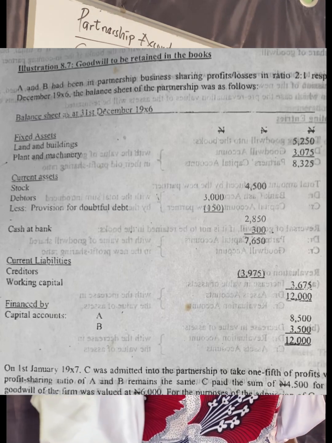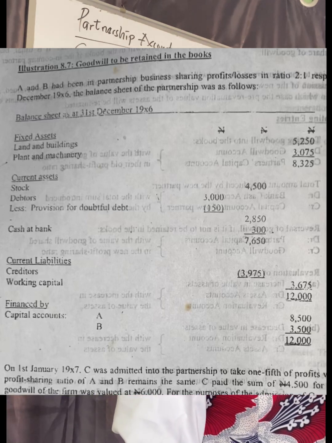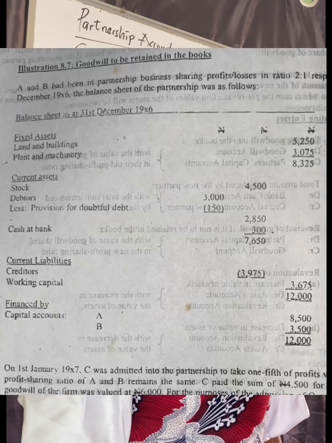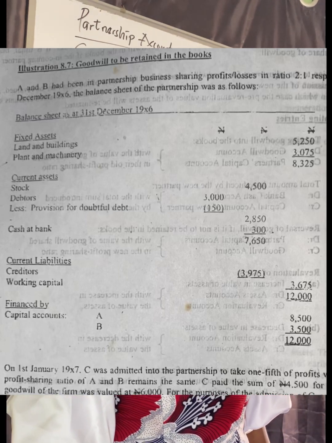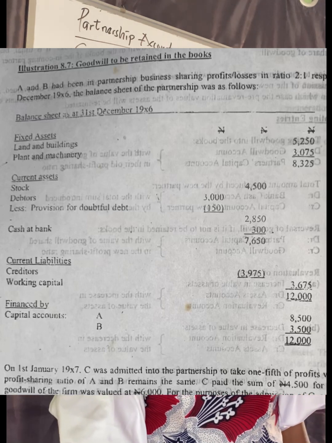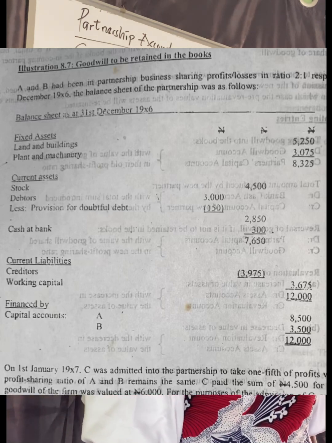Now we have that the cash at bank, that is our bank balance, is 300 naira. And then we have that our current liability, that is the creditor, is 3,975 naira, giving us, when we deduct, a working capital of 3,675 naira. And then lastly, we have our financed by.